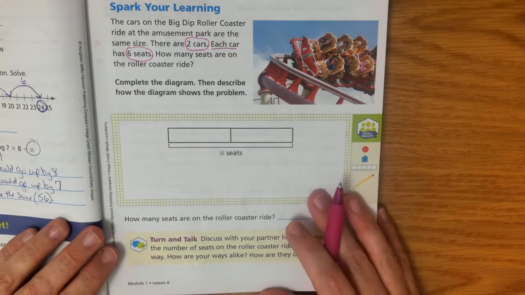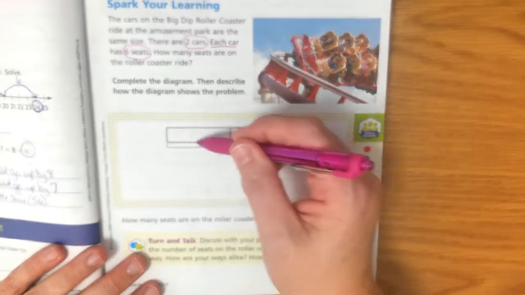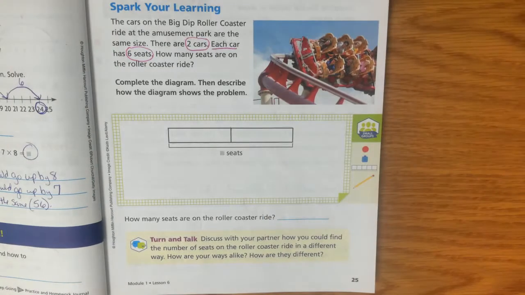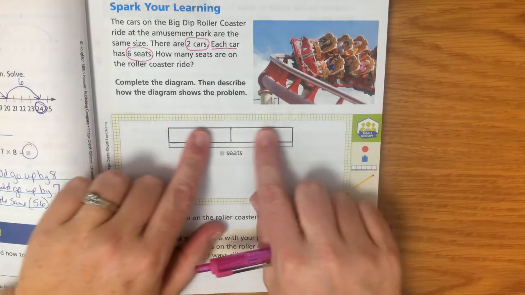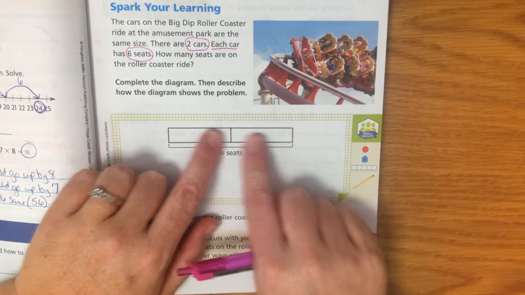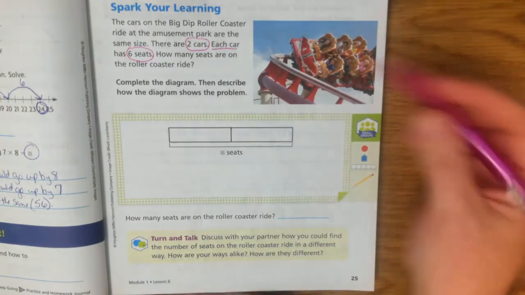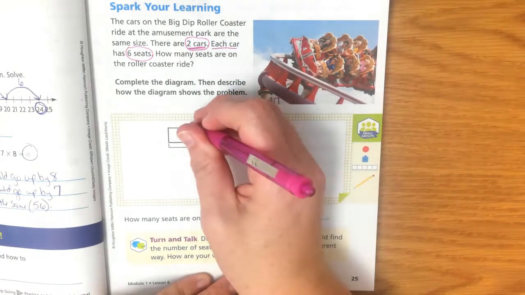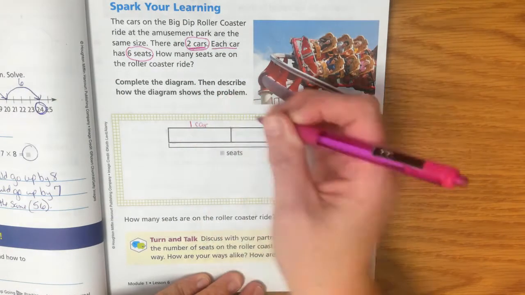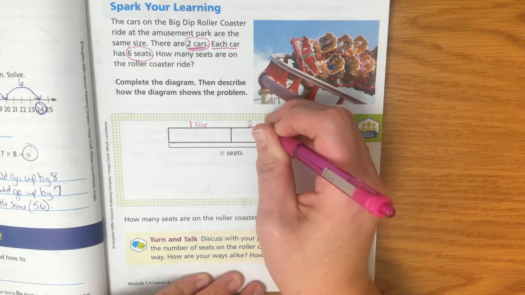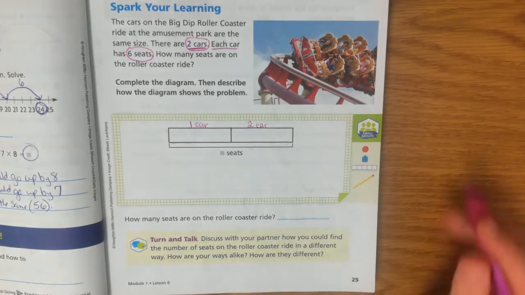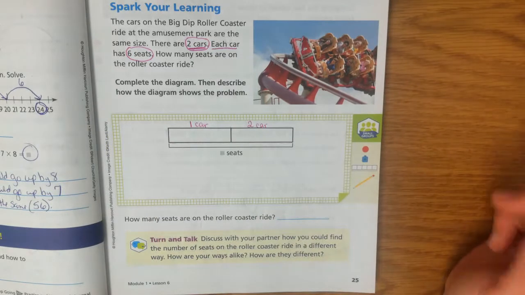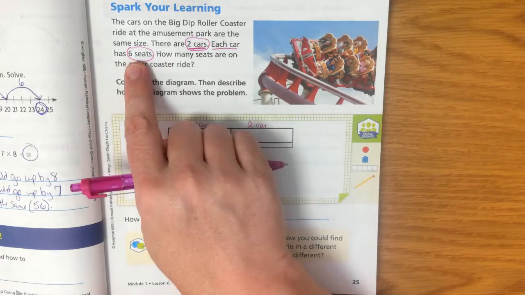So when I look at this bar model, I can see that it's one long rectangle and it's broken in half. And when something is broken in half, then I know I have 2 equal pieces. Well, this can represent our 2 cars. This would be 1 car, and this would be the second car. So car 1 and car 2. Each car has 6 seats.